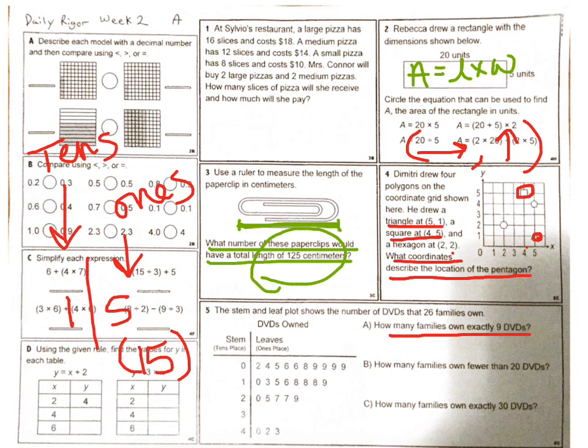The second one says how many families own fewer than 20. Fewer than 20 is, will it count 20 or no? Okay, and then how many families own exactly 30? Okay. All right.